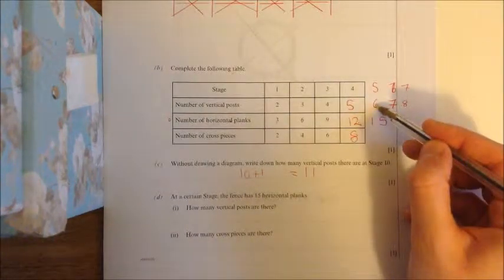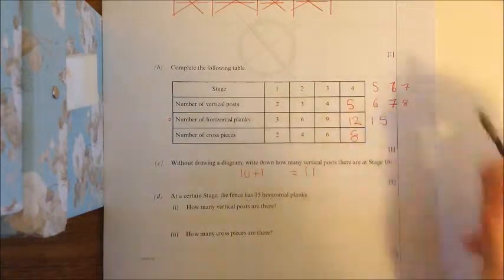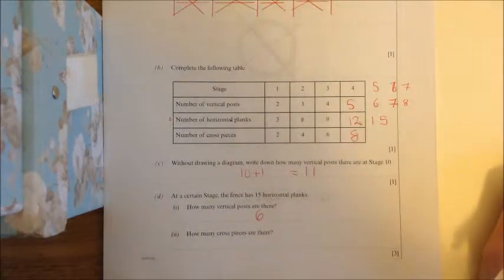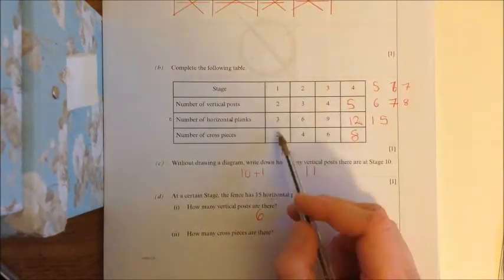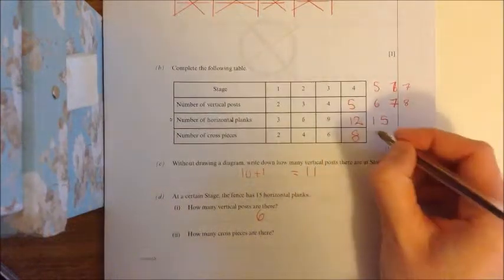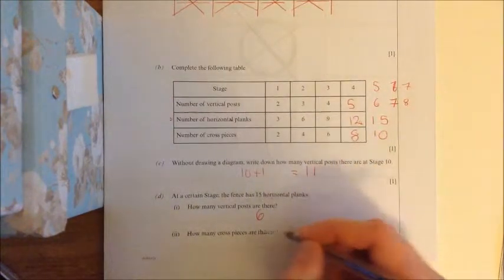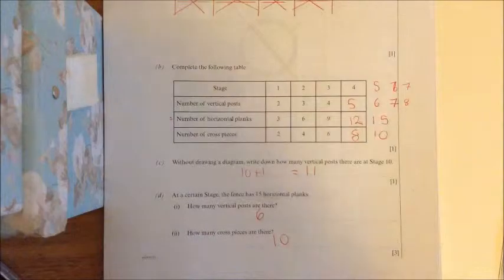So there, we've already worked out, there's going to be 1 more vertical. So there's going to be 6 vertical. How many cross pieces? We know the cross pieces are increasing by 2 each time. Sorry, increased by 2. So that's just going to be 10.